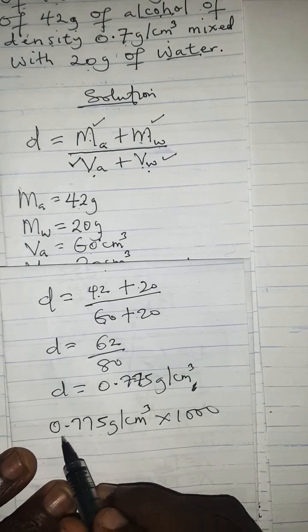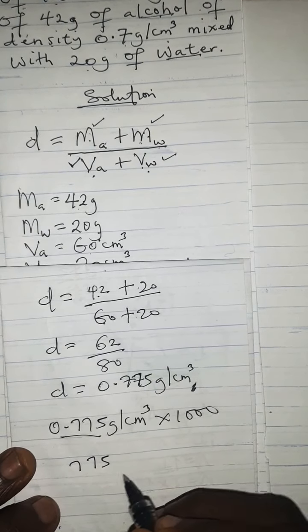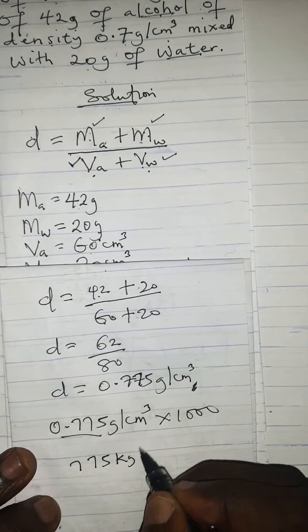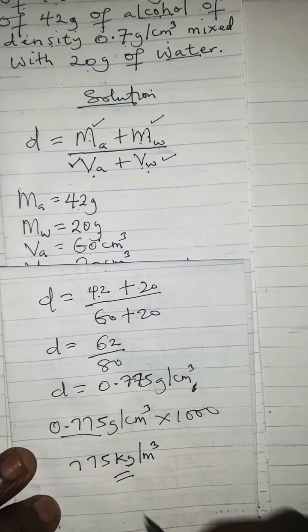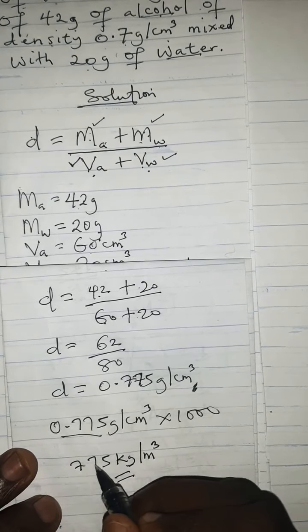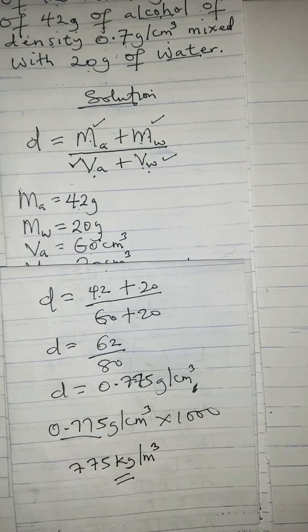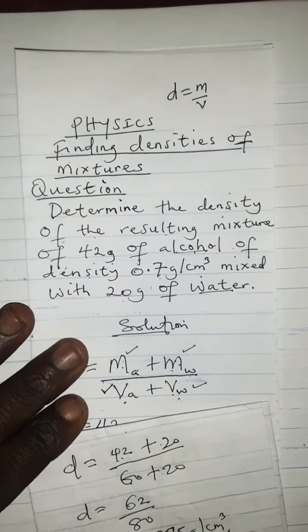And of course, if you multiply this by 1000, you get 775. Then you now put your kilogram per meter cube since you multiplied by 1000. That's how to convert. That's 3 zeros, 1, 2, 3. That's it. 775 kilogram per meter cube. So very easy. So we're going to do another example under this finding densities of mixtures.